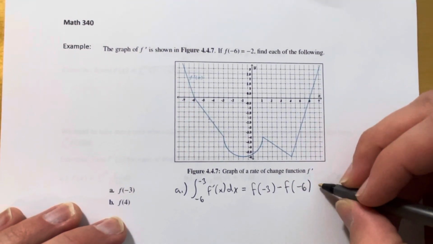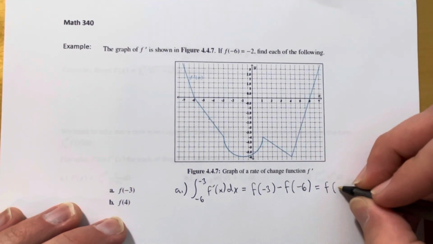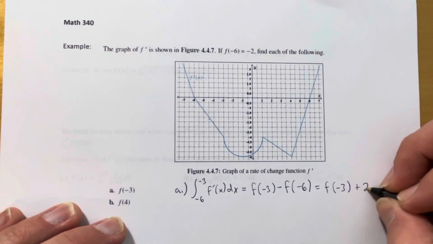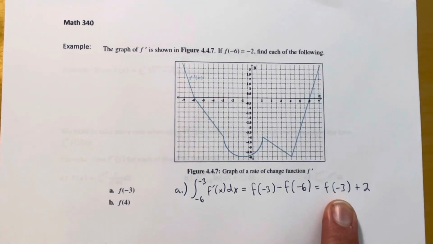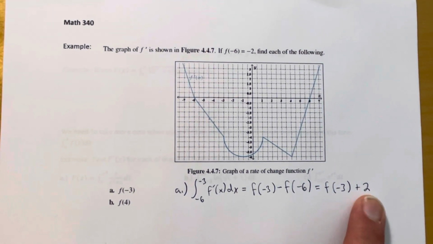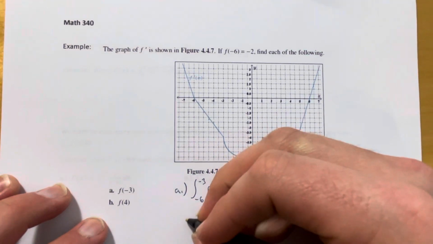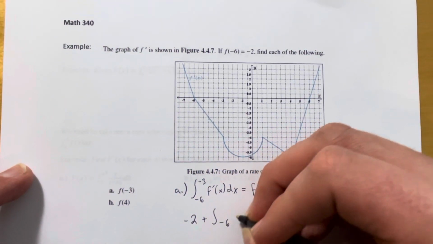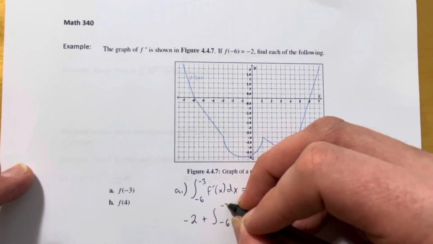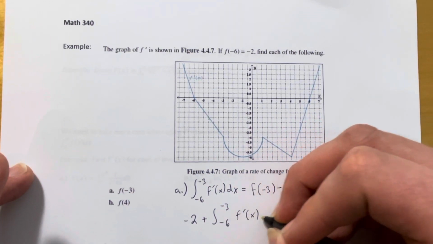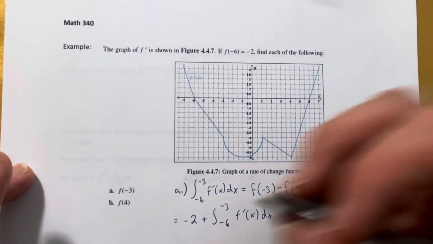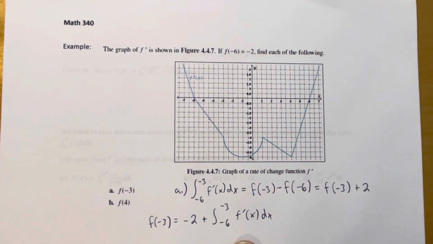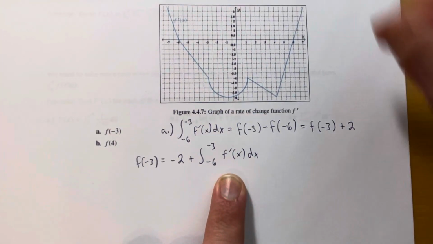So if I'm subtracting -2, this is the same thing as f of -3 plus 2. Now, because it's f of -3 that I want, I could subtract 2 from both sides here, and I could write this as -2 plus the definite integral from -6 to -3 of f prime of x dx, and this is what f of -3 would be equal to. I'm going to write it there. But I haven't figured this out. I need to know what that definite integral is.